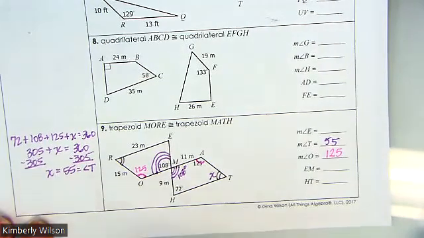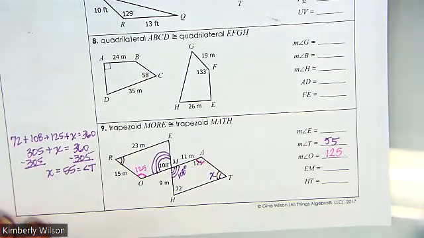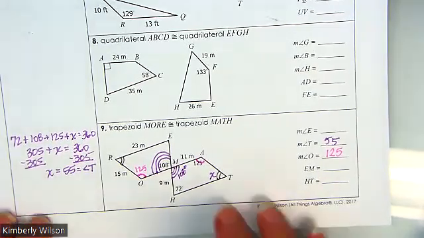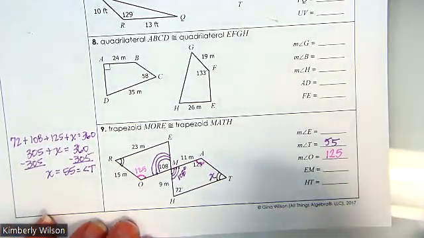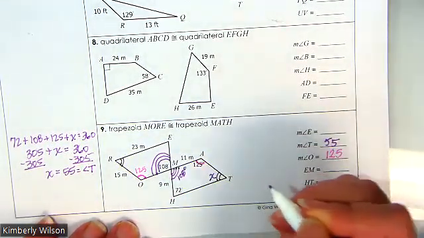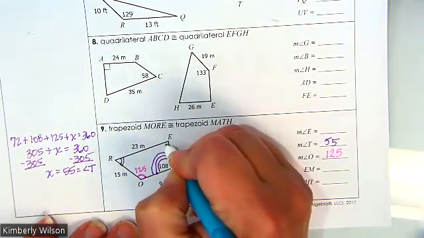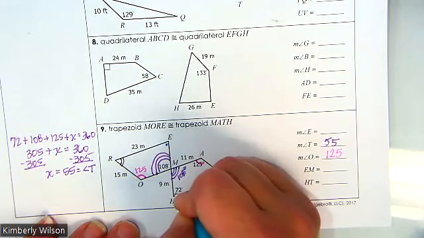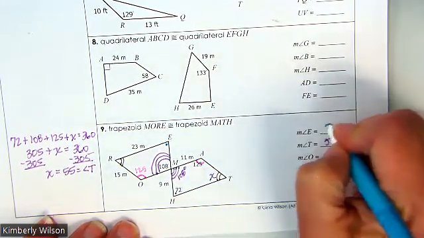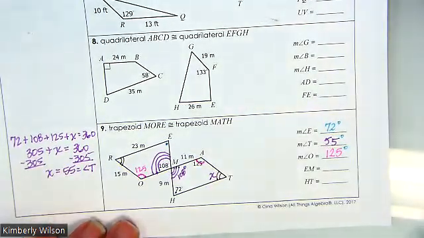All right, next. Now we're looking at side measures. Remember, angle E is the same as H. So E and H are the same, therefore E is 72. Oh, and I would have gotten points taken off because I forgot the degree measure on all those.